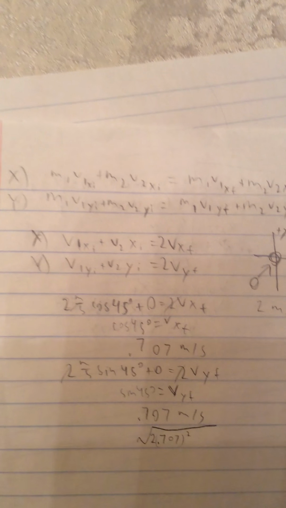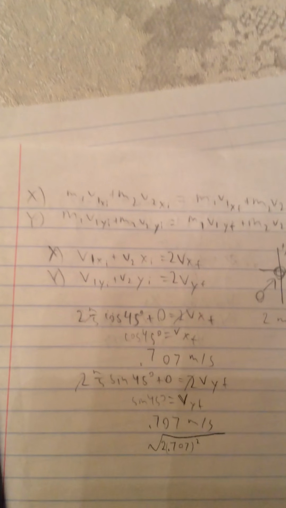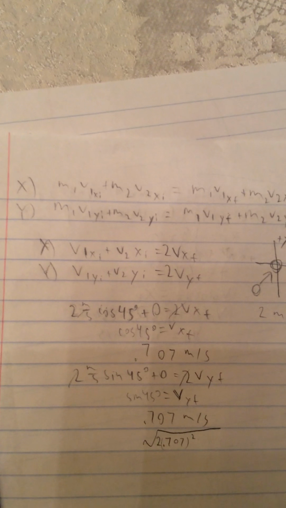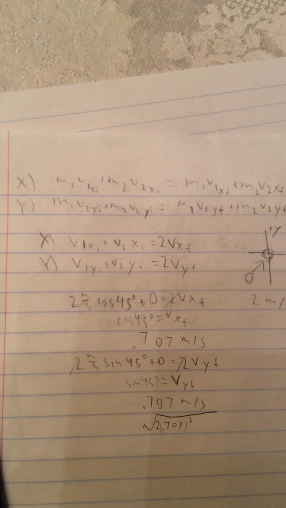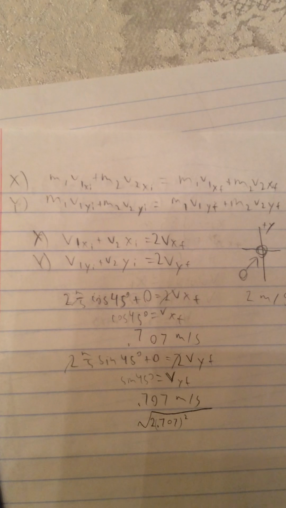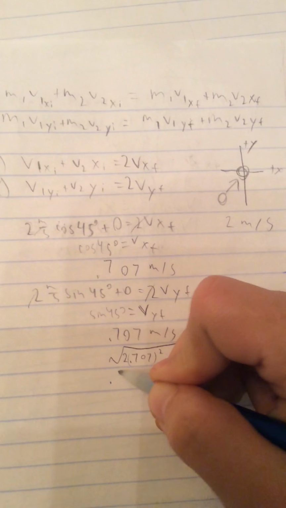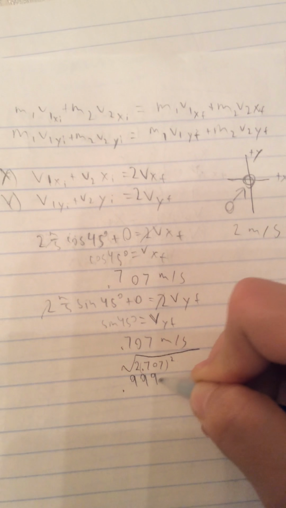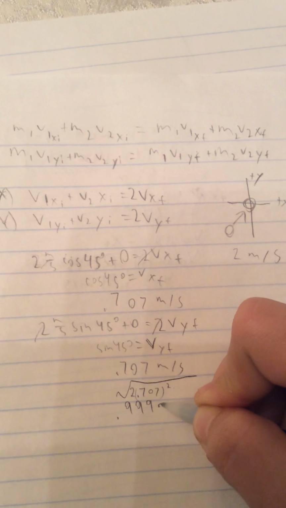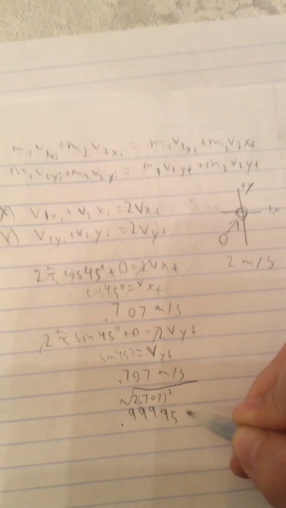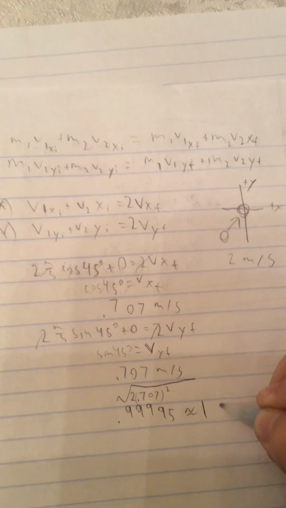So we find that to be 0.99995, or 1 meter per second.